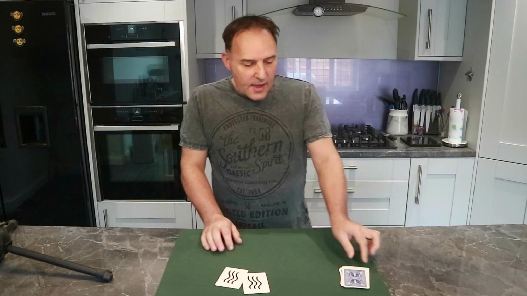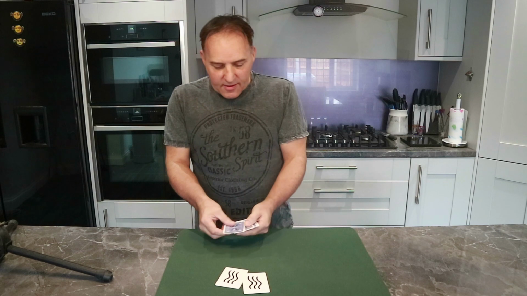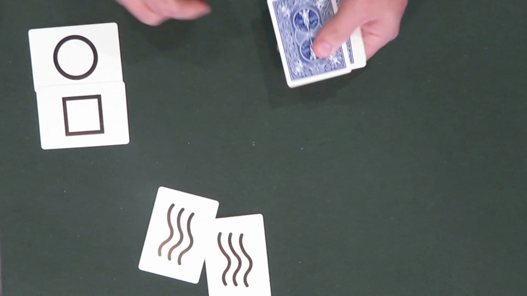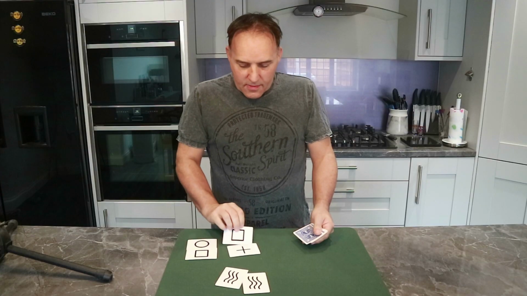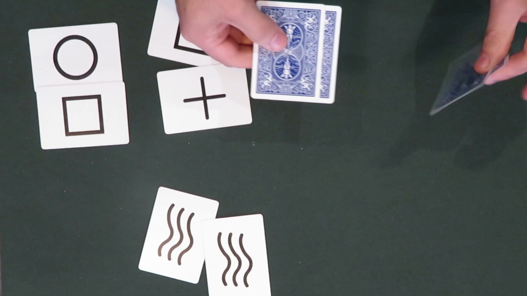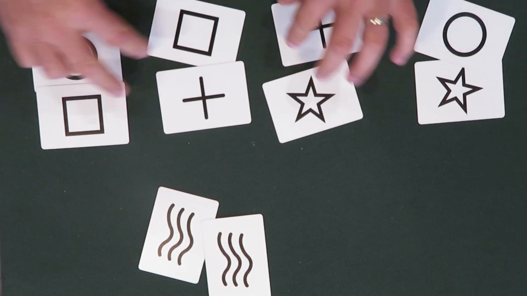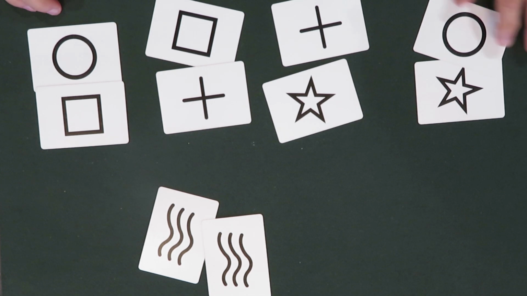You see, the strange thing is, if we grab these cards and have a look, you'll see that you didn't have a pair on this one, or on this one, or even this one, or this one. Each packet was totally random.